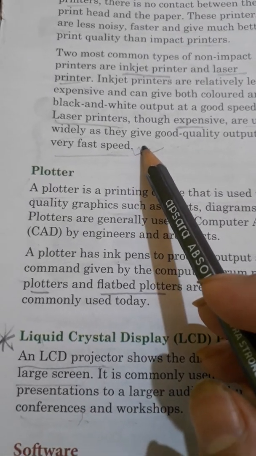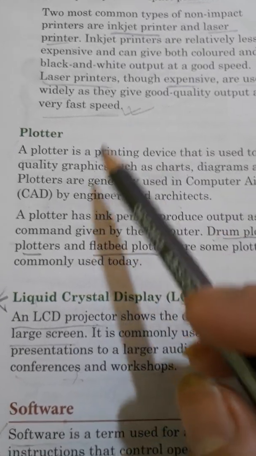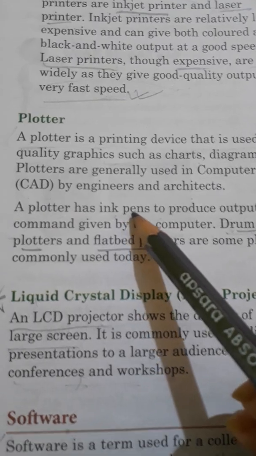Impact printer and non-impact printer. Last class we have done, and today we will start with the plotter.